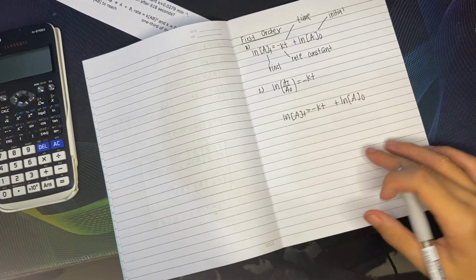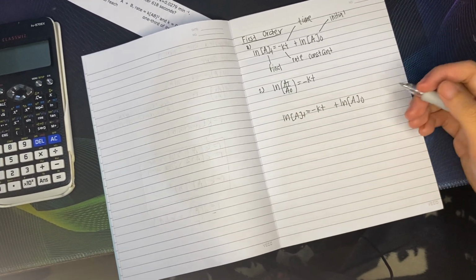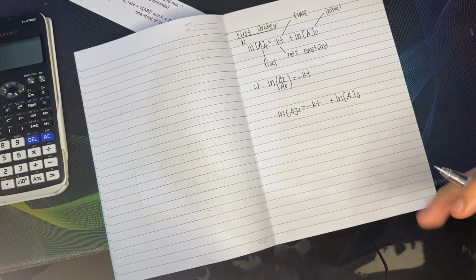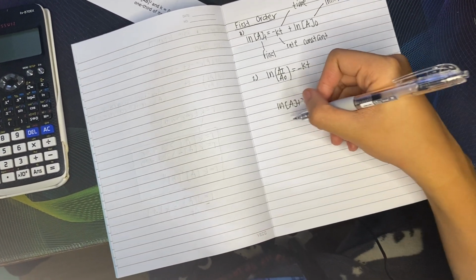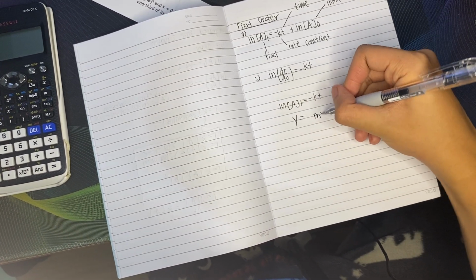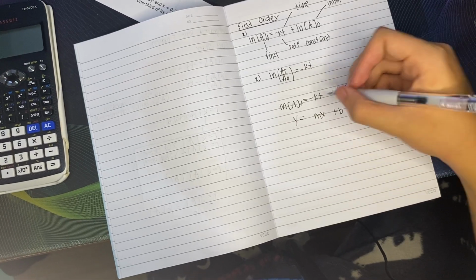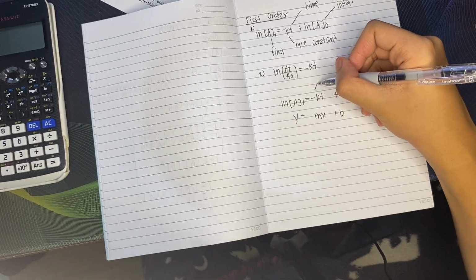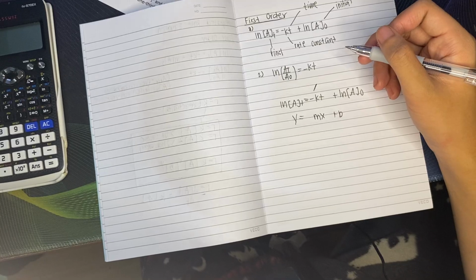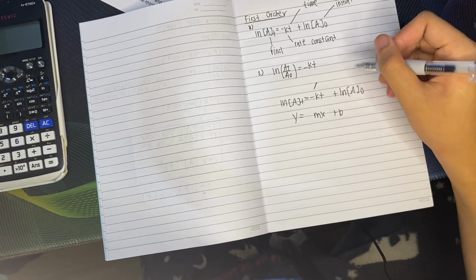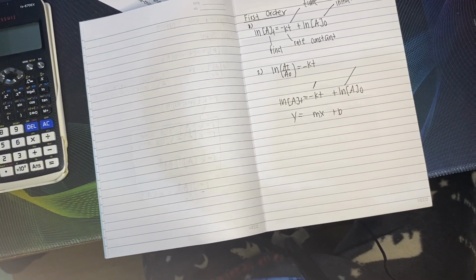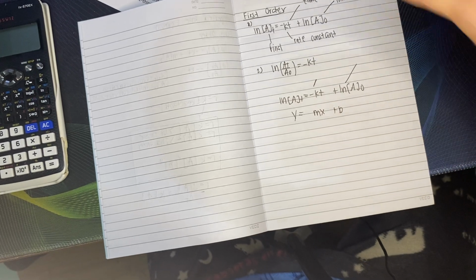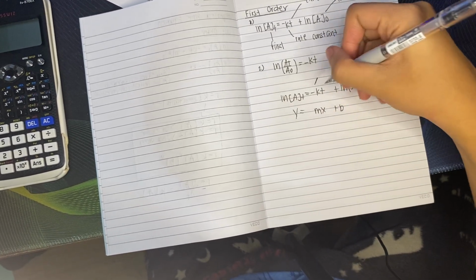This is similar to the form of a linear equation, y = mx + b, where your slope is negative k and your intercept is the natural log of the A concentration.